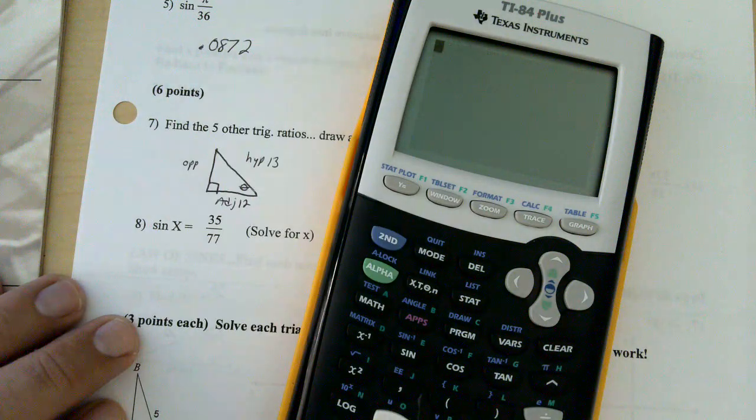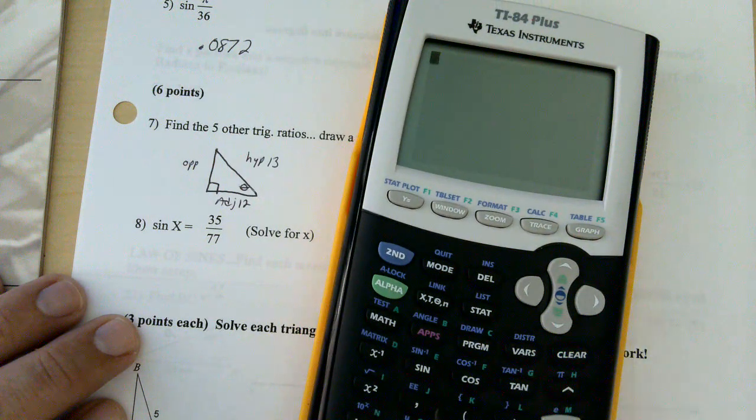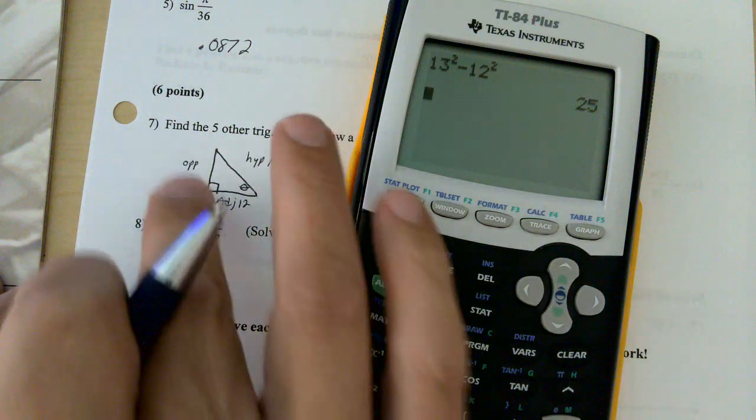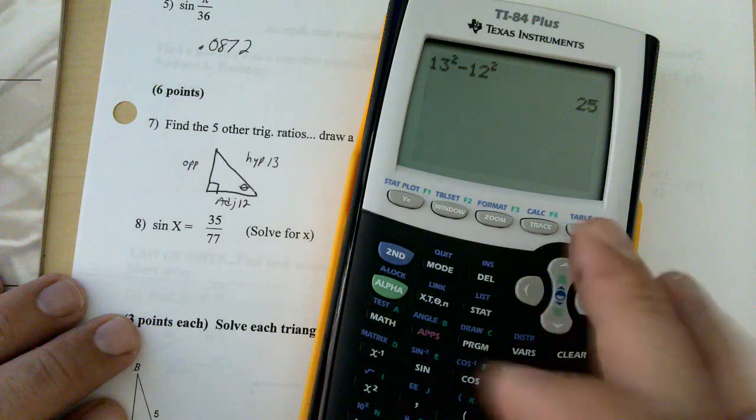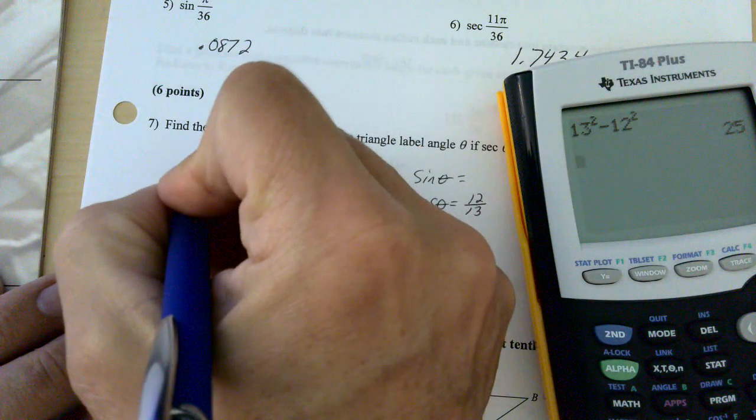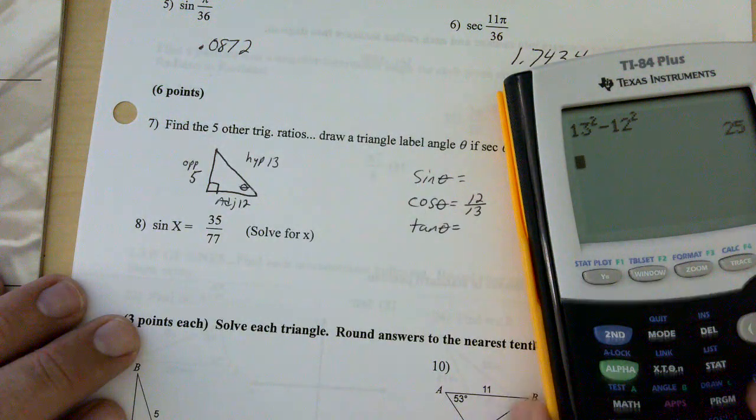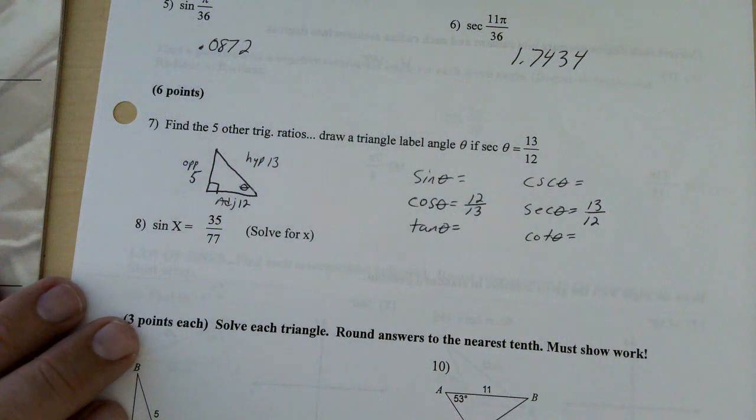What I don't know is the opposite side, so that's where it's a right triangle, so I use the Pythagorean theorem. I'm telling you C, so I'm going to type in the C value first, hypotenuse squared, in this case 13 squared minus 12 squared. Okay, you're going to get a 25. Now, obviously, the opposite side is not 25. It's the square root of 25, which everybody should know is a nice 5. Okay, now it should be a no-brainer.